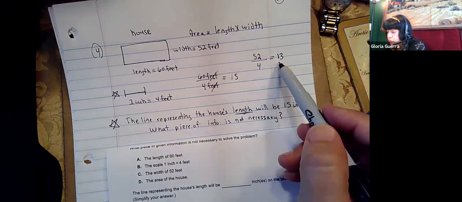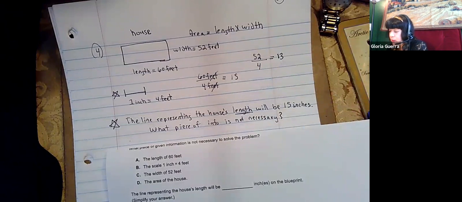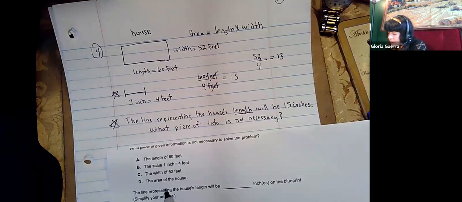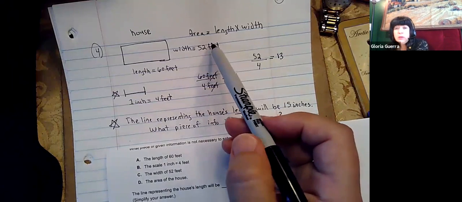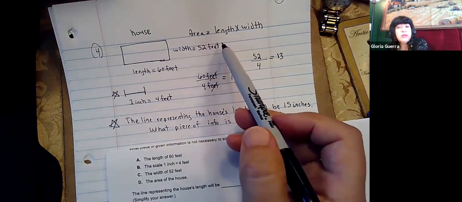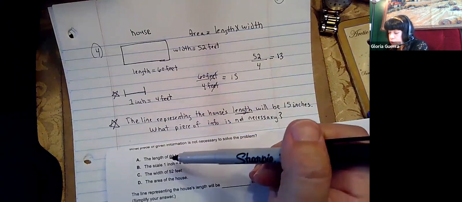If I wanted to know the width, the line representing the house's width would be 13, okay? But I didn't really need that. And then it says also the area of the house. Well, that's why over here I wrote area. Area is equal to length times width. So that's a keeper.